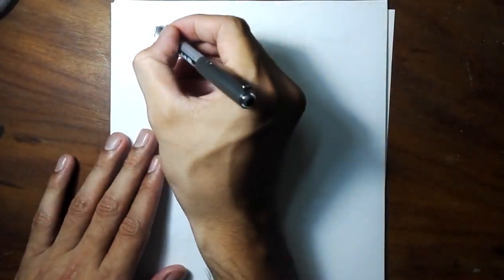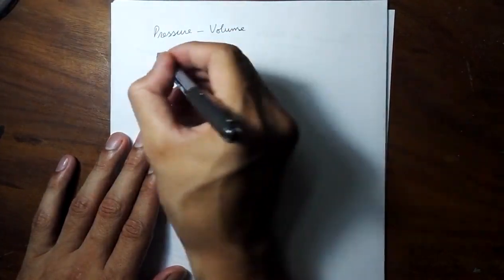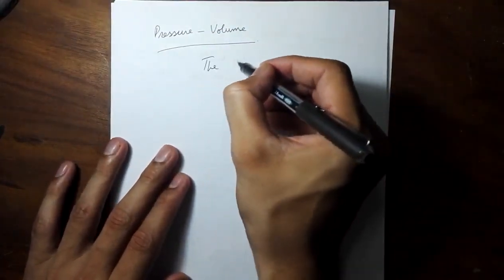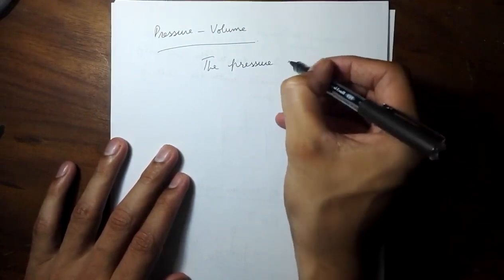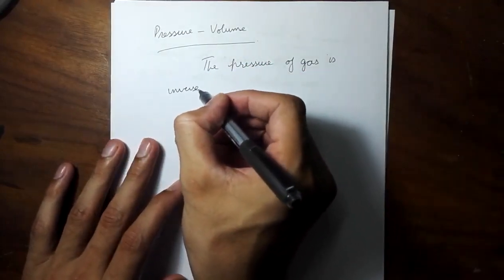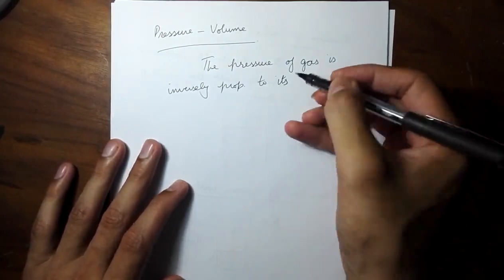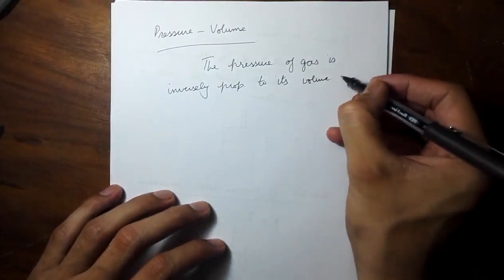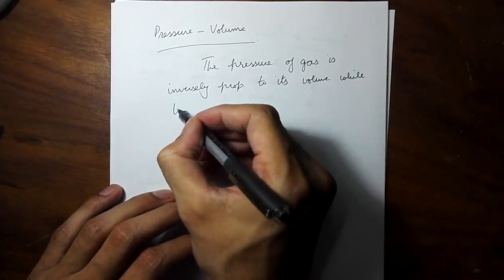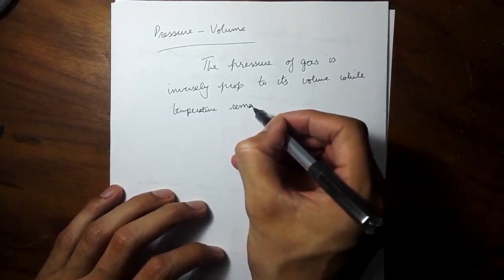Next relation, pressure versus volume. The pressure of a gas is inversely proportional to its volume, while temperature remains constant.